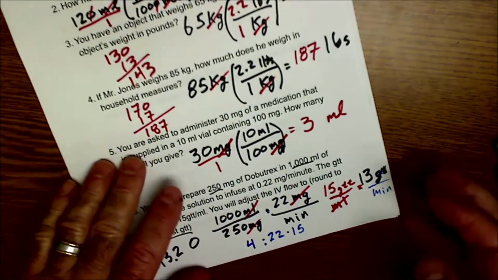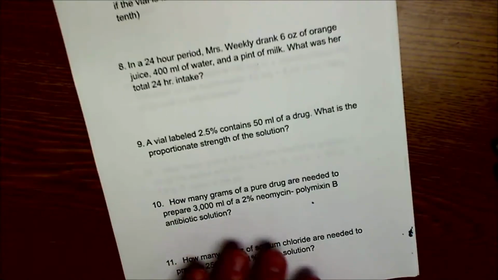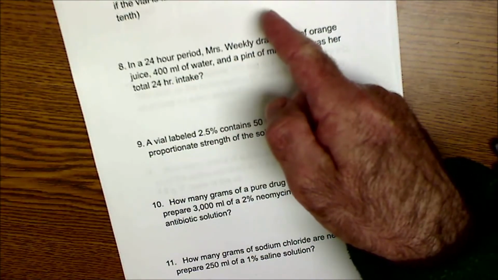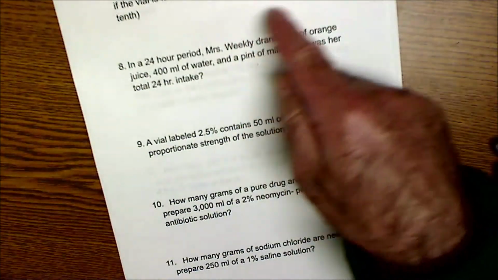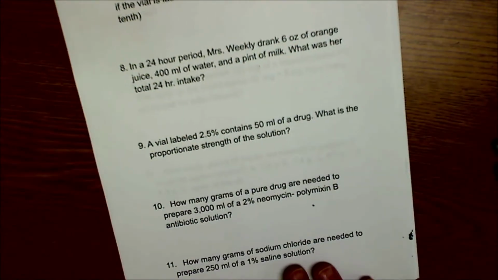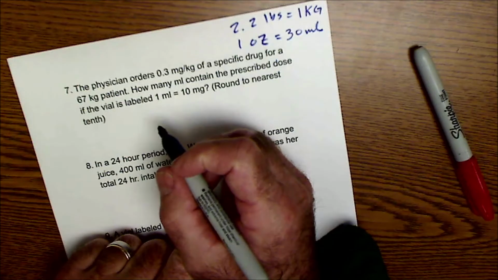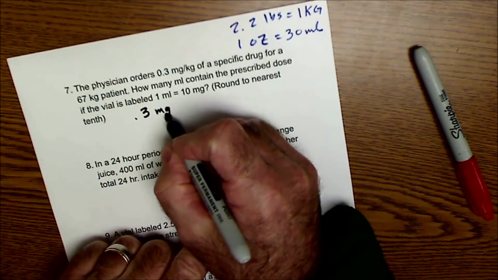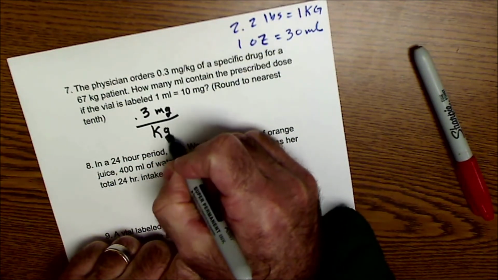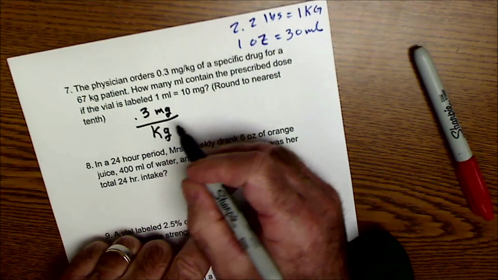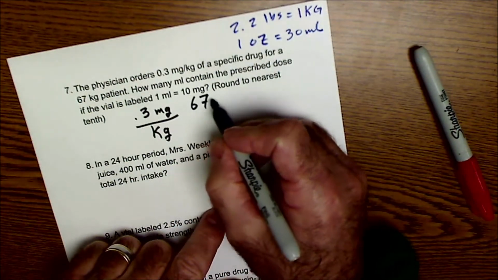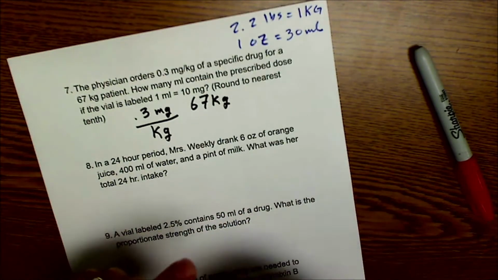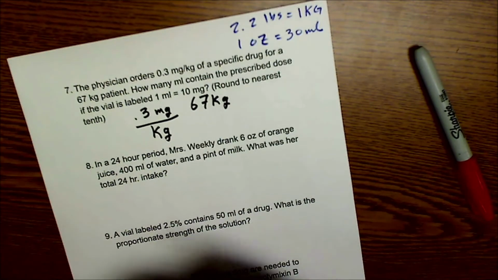All right, let's turn the page and move on here. Number 7. And again, I've said this before, but go ahead and do the problem first with the video paused, and then make sure you have the right answer, and then check it against mine and see how it's going. The physician orders 0.3 milligrams per kilogram of a specific drug for a 67 kilogram patient. How many milliliters contain the prescribed dose of the vial?